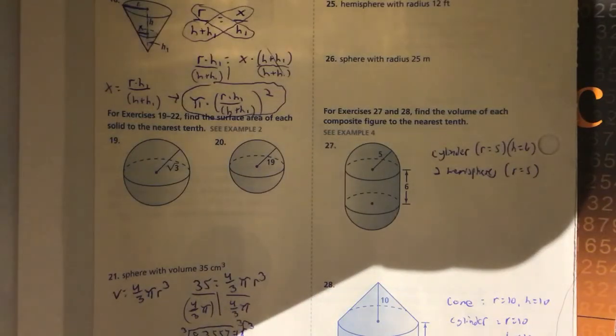So this concludes the video on spheres. We learned how to derive the formula for the volume of a sphere using Cavalieri's principle. The area of a cross-section of a hemisphere is the same as the area of a cross-section of a cylinder with height equal to the radius minus the cross-section of a cone with height equal to the radius.